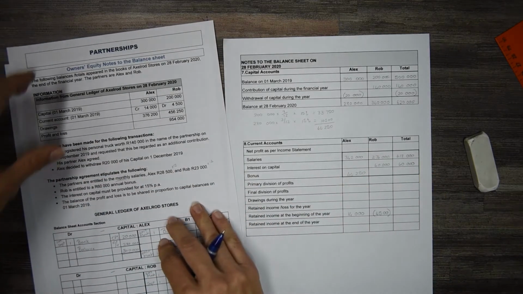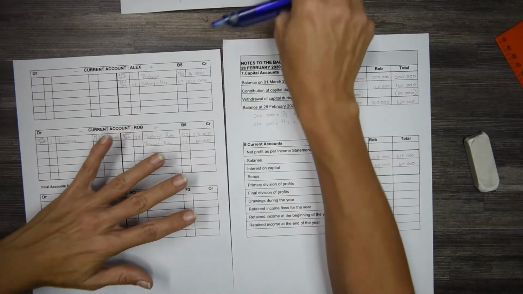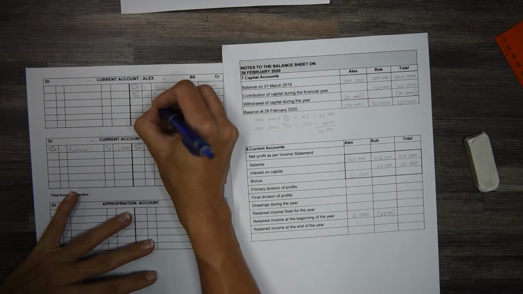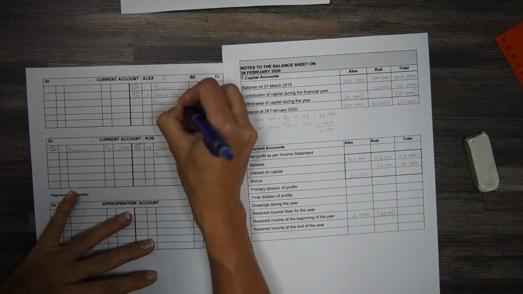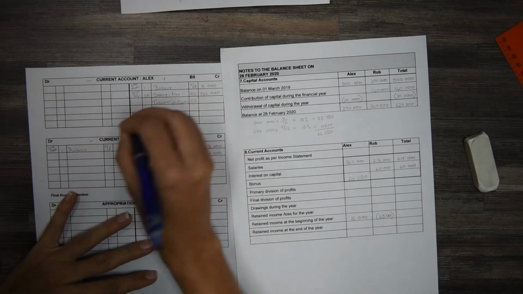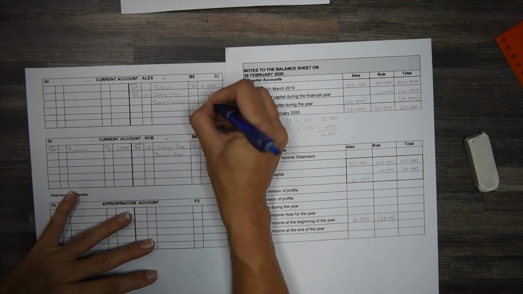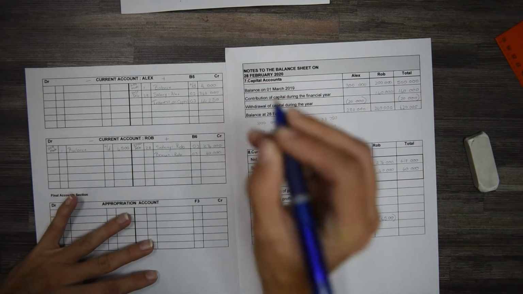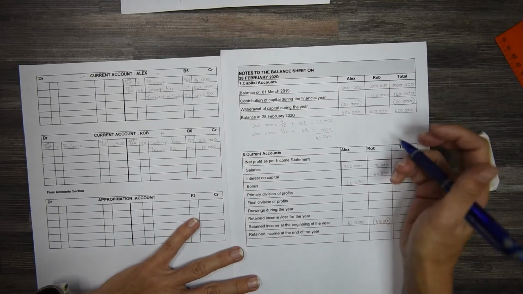And I record it in Alex's account, interest on capital, in the general journal, 44,250.